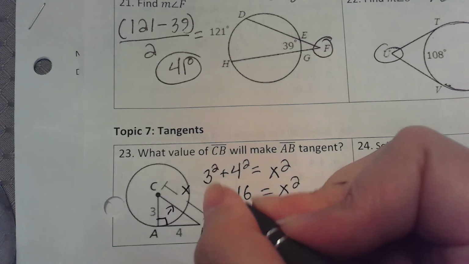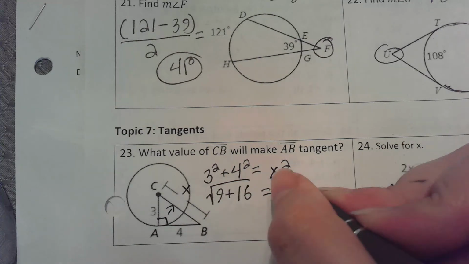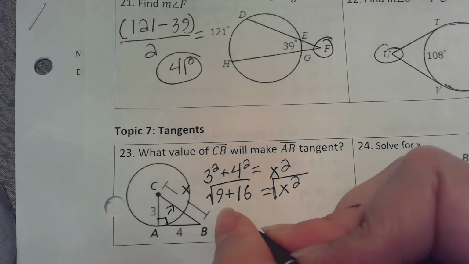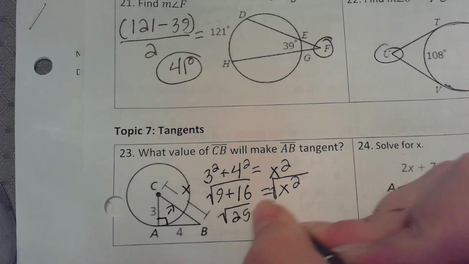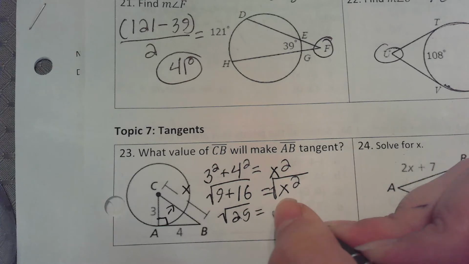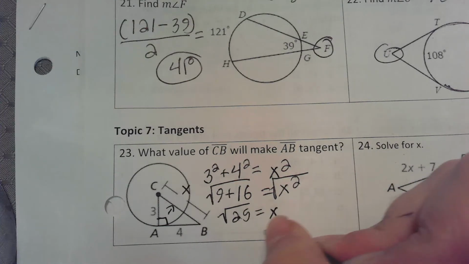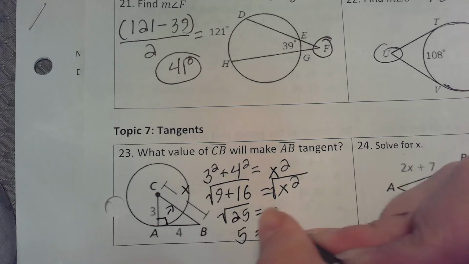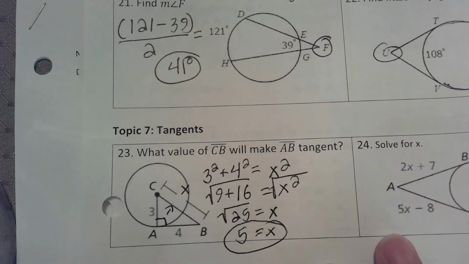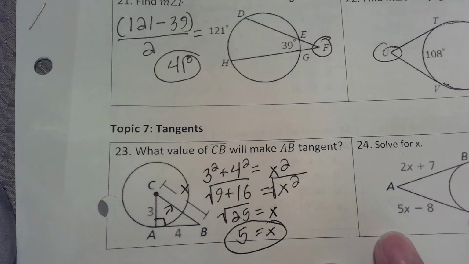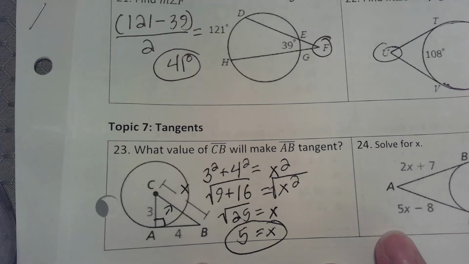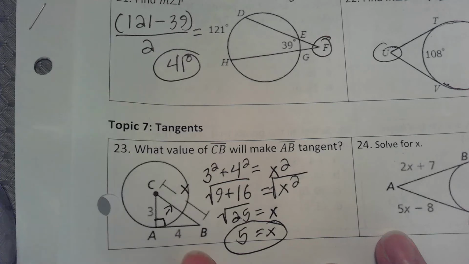Then remember, we're going to take the square root of each side. So add them together first. We get 25. Square root of 25 is going to be 5. So what value will make AB tangent would be when x is equal to 5.